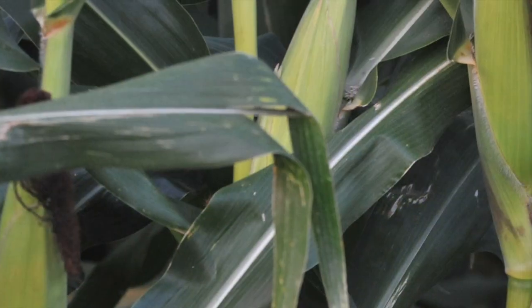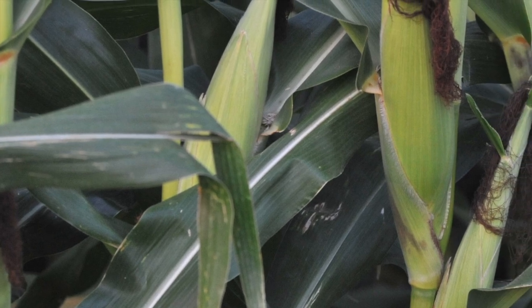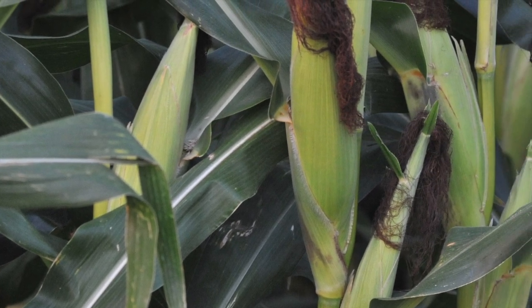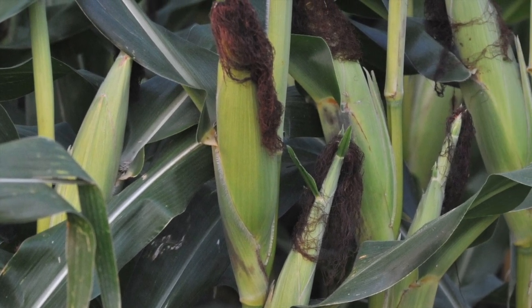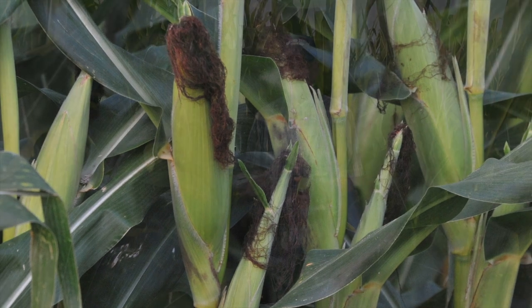So the first step in estimating corn yield is we need to know how many plants per acre we have in this field. This field is planted in 30-inch rows. If we measure off 17.5 feet for one of the rows and count the number of plants in that 17.5 feet, that will tell us what our final population is.